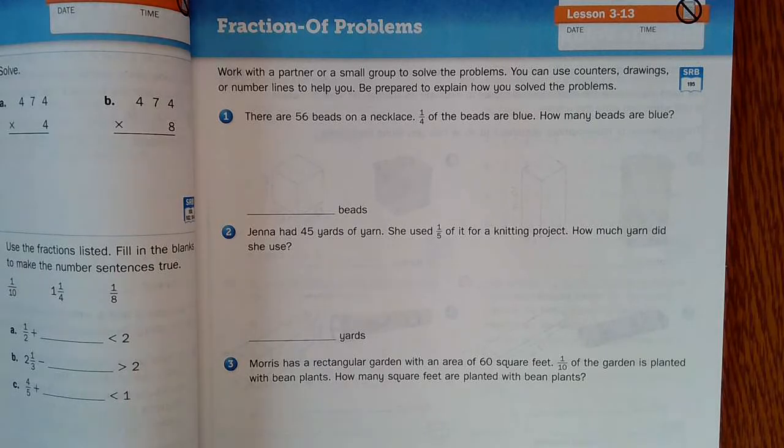All right, so today we are going to be talking about fraction of problems. When we think of fraction of problems, we are trying to find a fraction of some kind of amount or object that we are given. So when we think of fraction of, we are going to be multiplying. Now, I personally think that multiplying fractions and whole numbers, or fractions and fractions, is a little bit easier than adding or subtracting fractions just because there are fewer steps.